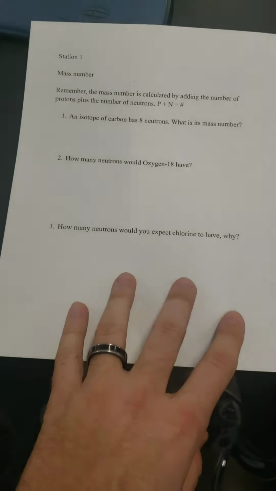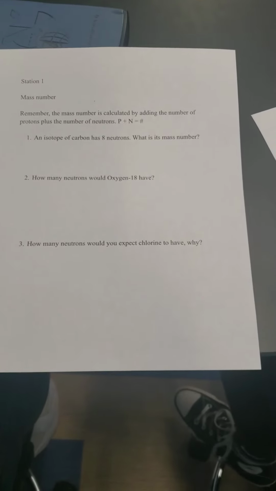Did you guys read through it? Yeah. Cool. All right. Let me put this here where we can see what we're talking about. Good. All right. So number 1 says an isotope of carbon has 8 neutrons. What is its mass number? Oh, wait. You already did figure it out. Yep. Good job, Jenna. Good job. What about you guys? Getting it figured out yet?